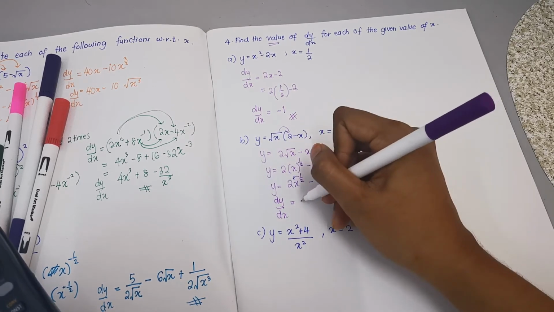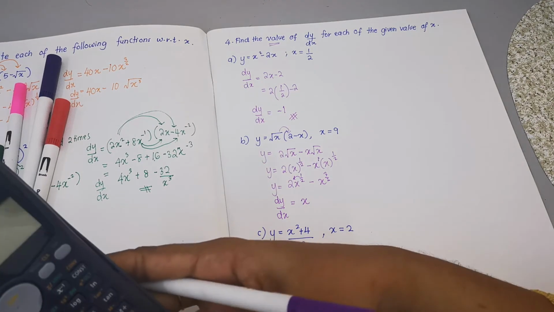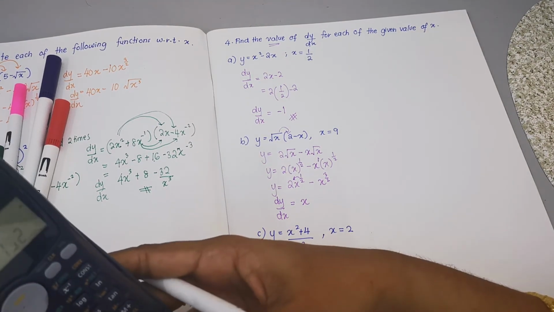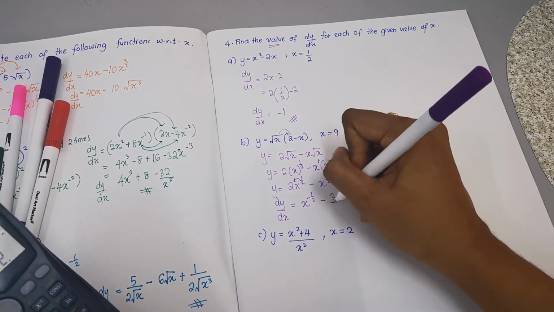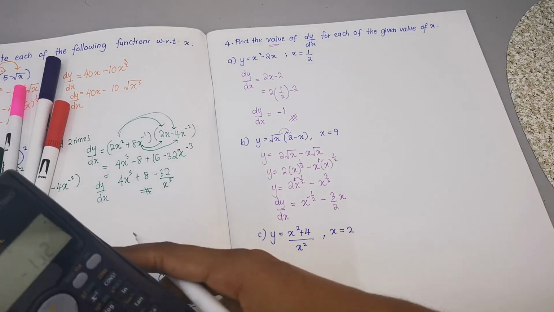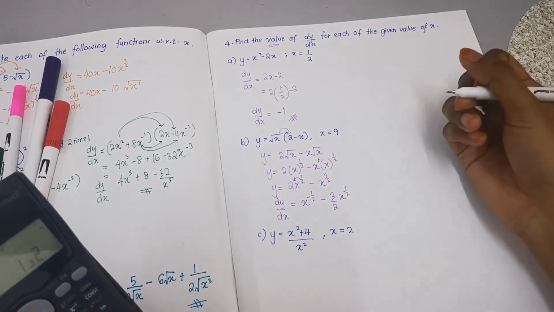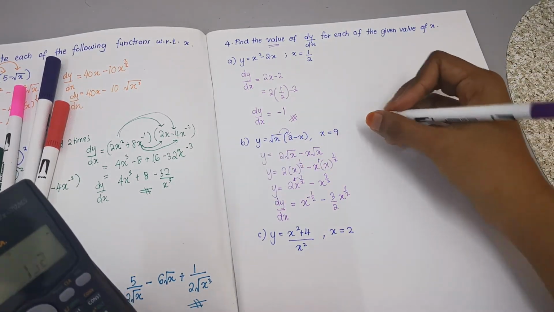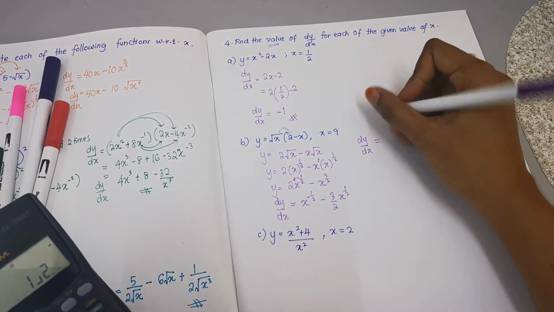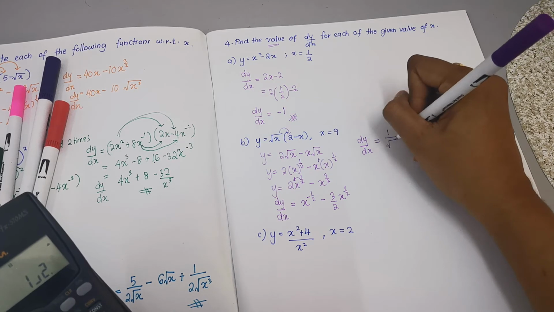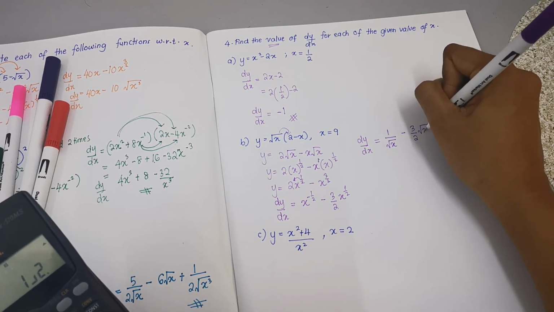Then now you differentiate dy dx. So you will get x to the 1 over 2 minus 1, so we get negative 1 over 2. Minus 3 over 2 x, so 3 over 2 minus 1, we get 1 over 2. So now dy dx is ready, or you want to write your dy dx in a proper form. So it's going to be 1 over square root x minus 3 over 2 square root x.